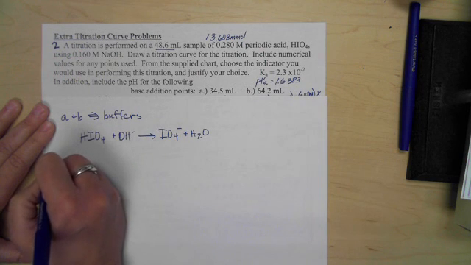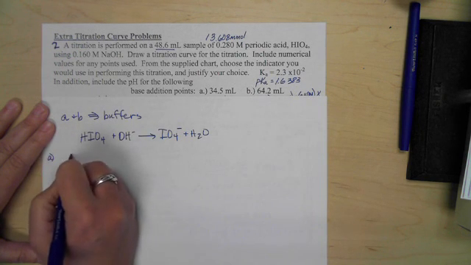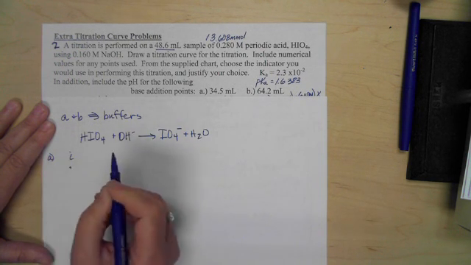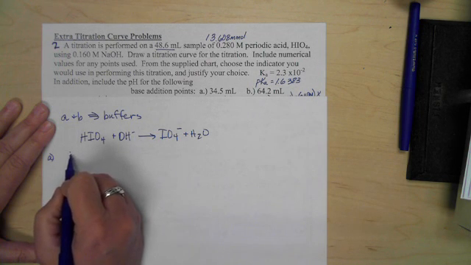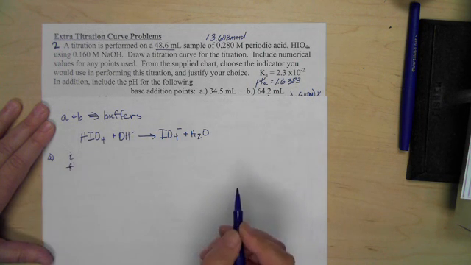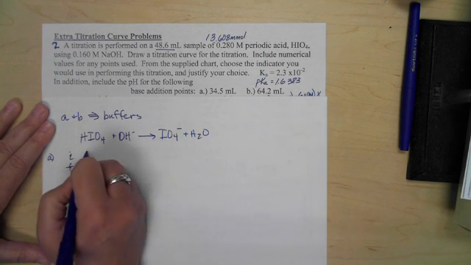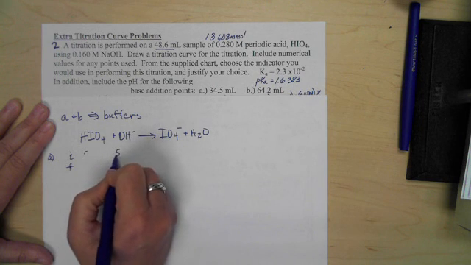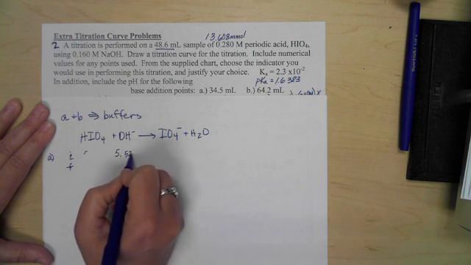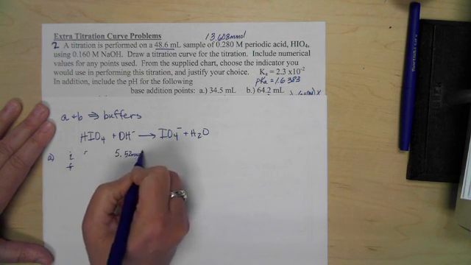So I'm going to do A first. So my IC, well, I don't have an IC table. I have my initial and my final. So I know that for the first one, I'm going to be adding 5.52 millimoles of my base.